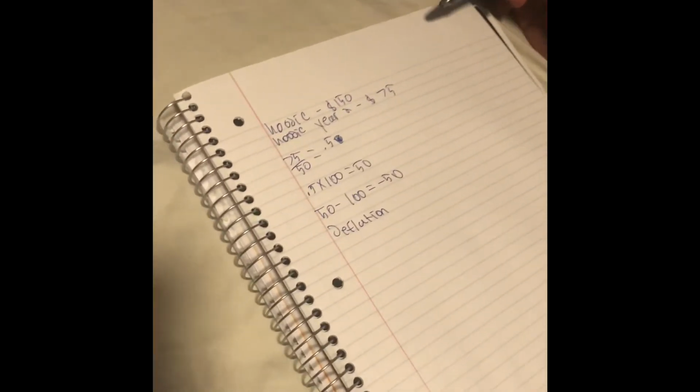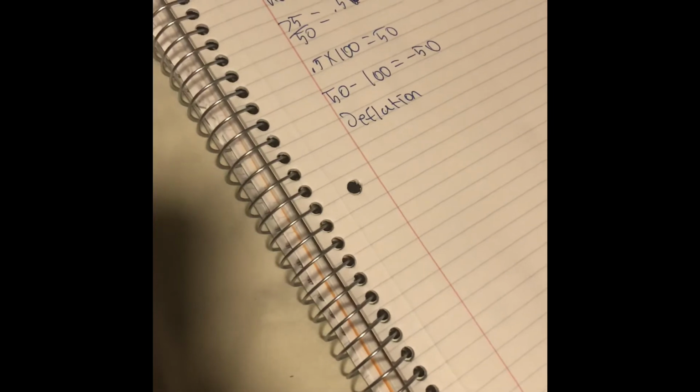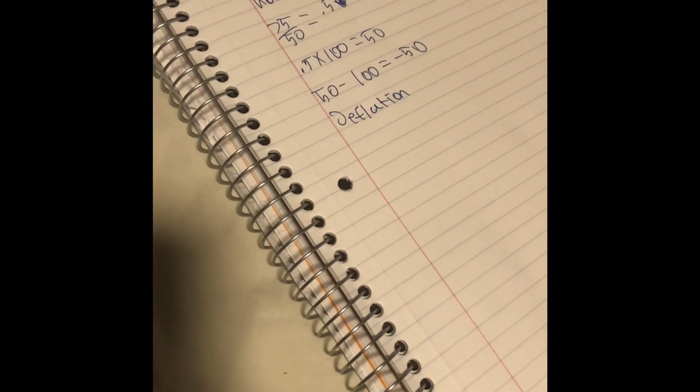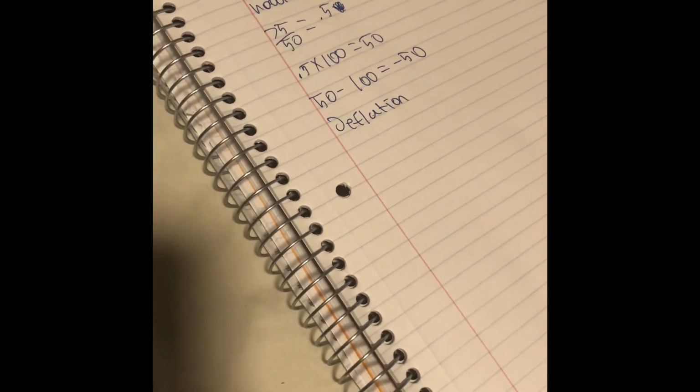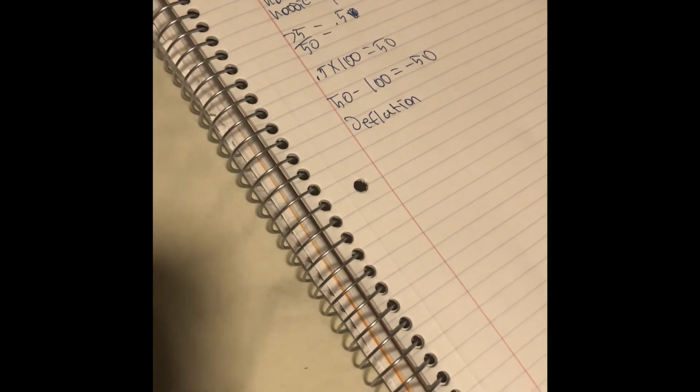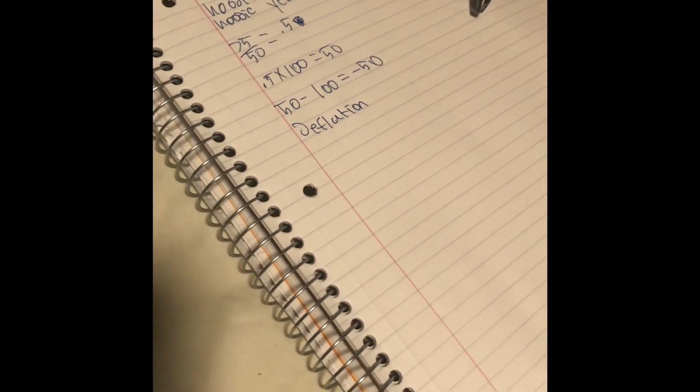For the fourth and final example, Matt decided to buy some hoodies. In the first year, he bought a hoodie for $150. In the second year, he bought a hoodie for $75. To calculate the CPI for this, you would take 75 and put it over 150, and you get 0.5. You would then take 0.5 and multiply it by 100, and it comes out to 50. You would then take 50 and subtract it by 100, and you get negative 50, and this results in deflation of the hoodies.